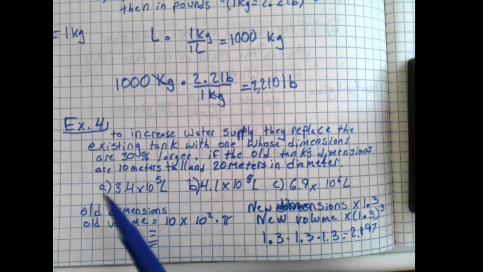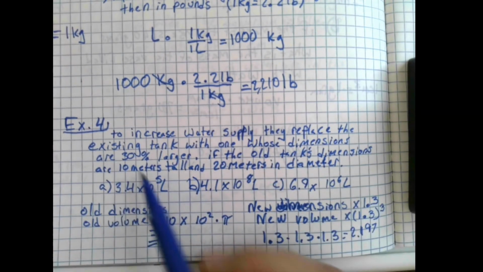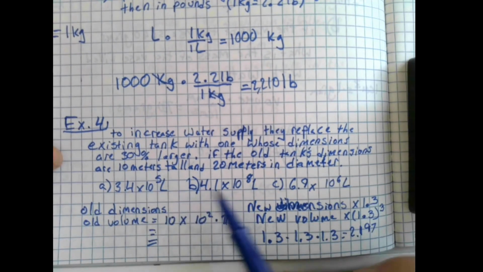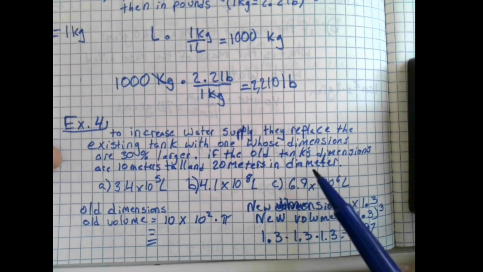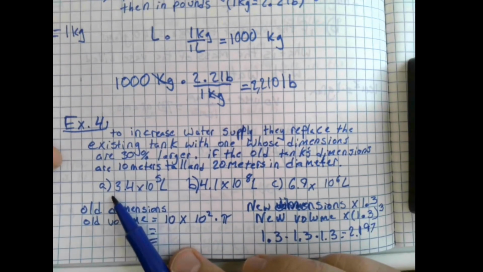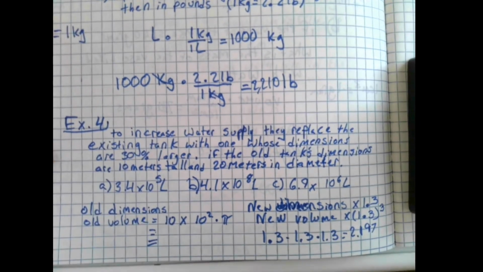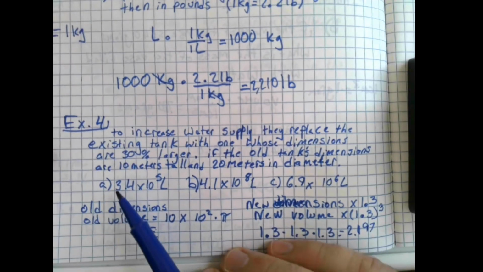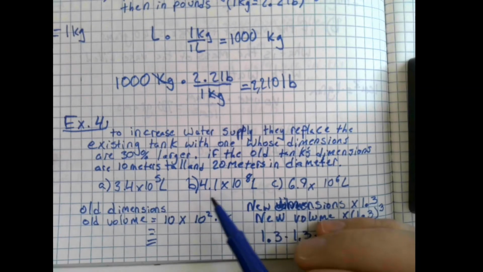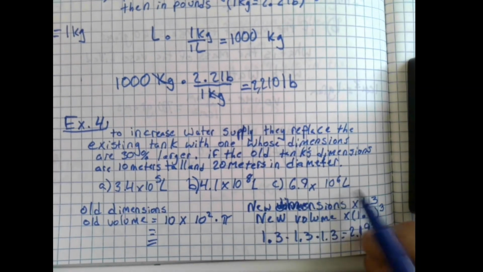Example 4 says to increase water supply, they replace the existing tank with one whose dimensions are 30% larger. If the old tank's dimensions are 10 meters tall and 20 meters in diameter, how much does the new tank hold? What's the capacity of the new tank? Is it A, 3.4 times 10 to the power of 5, B, 4.1 times 10 to the power of 8, or C, 6.9 times 10 to the power of 6?